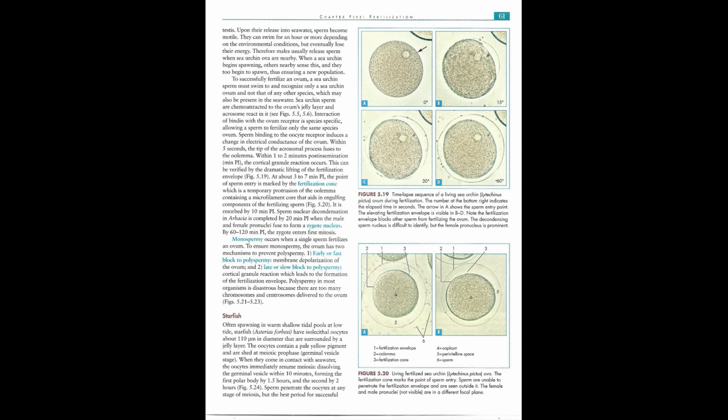At about 3 to 7 minutes PI, the point of sperm entry is marked by the fertilization cone, which is a temporary protrusion of the oolemma containing a microfilament core that aids in engulfing components of the fertilizing sperm, Fig 5.20. It is resorbed by 10 minutes PI. Sperm nuclear decondensation in Arbacia is completed by 20 minutes PI when the male and female pronuclei fuse to form a one-cell zygote nucleus.